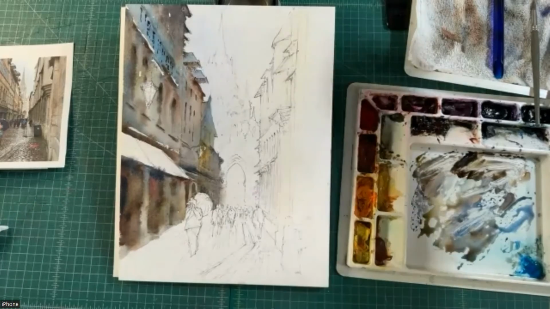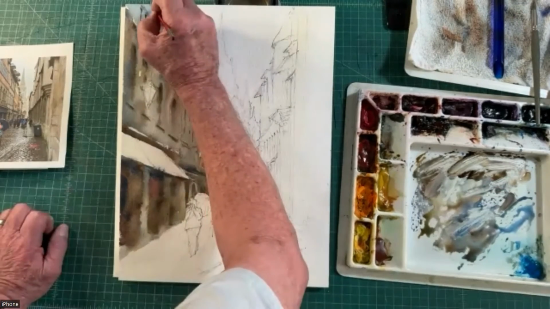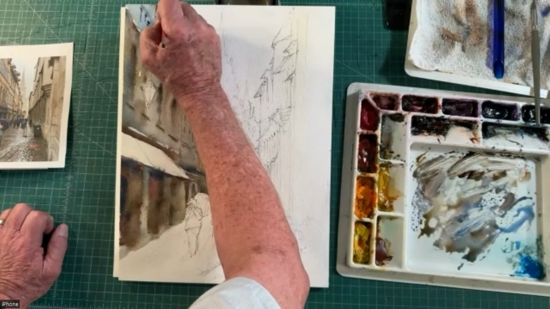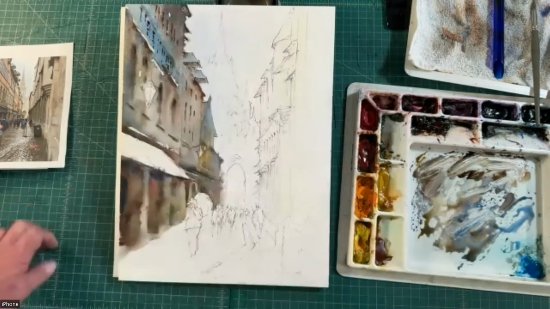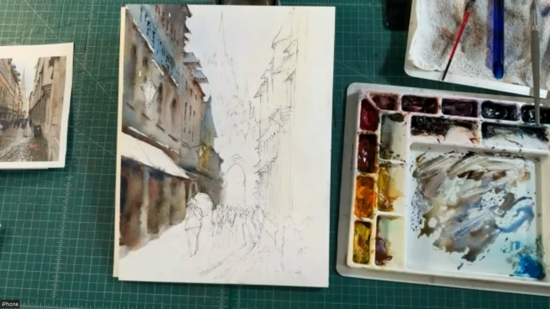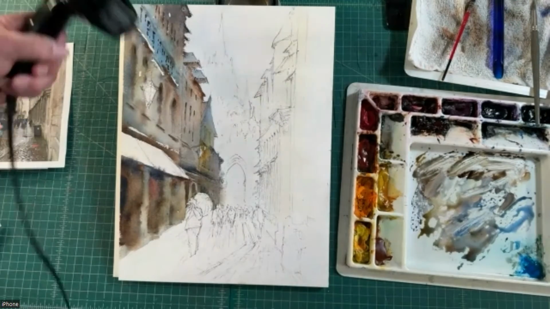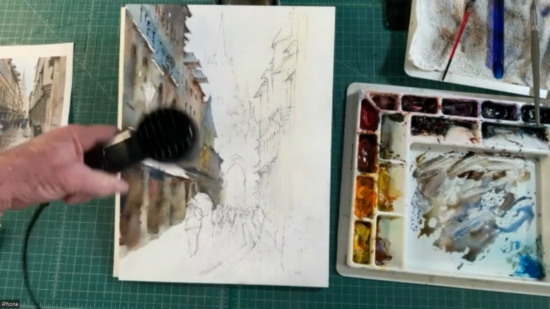And then we can go maybe with a warmer color up above that for some additional windows. We'll just have these up there. And I'm going to dry. Take my heat gun, we'll accelerate the drying process.